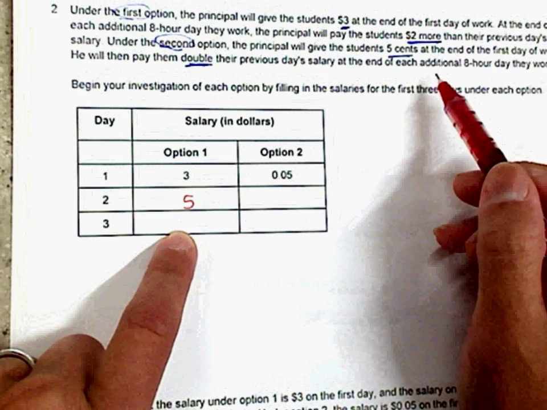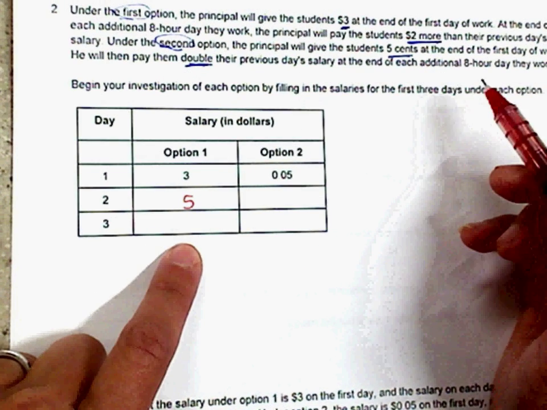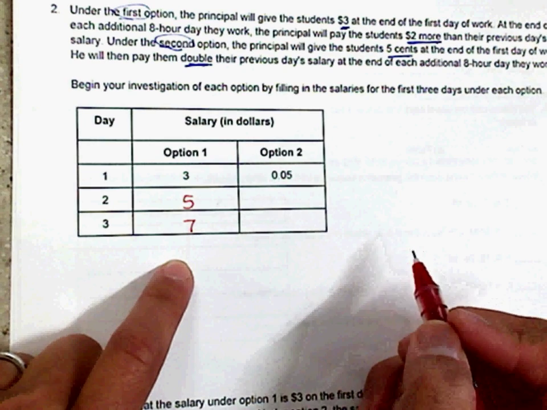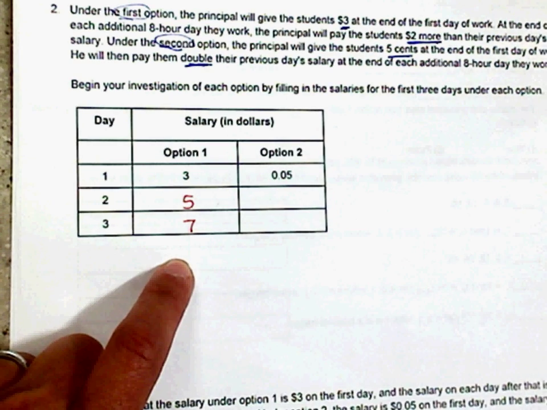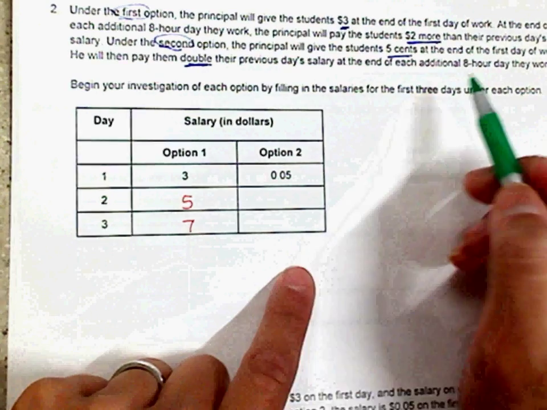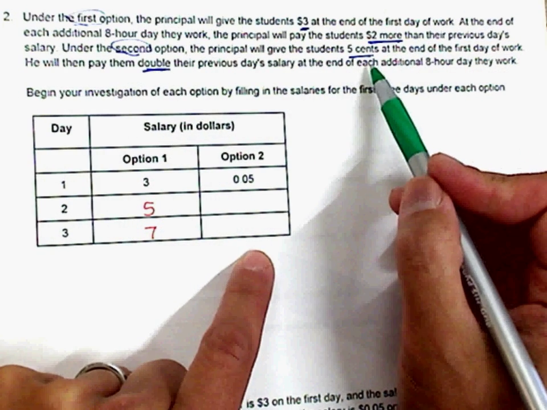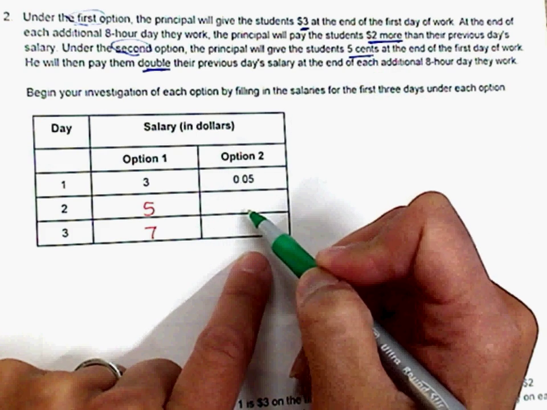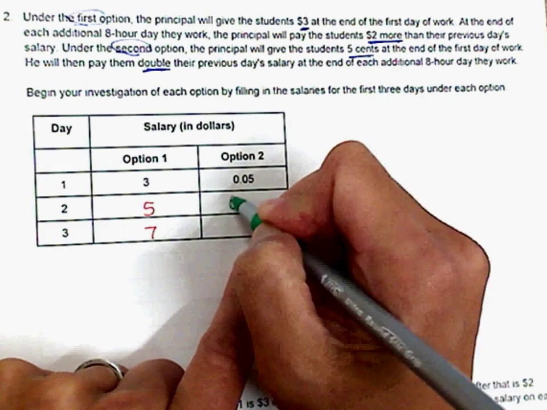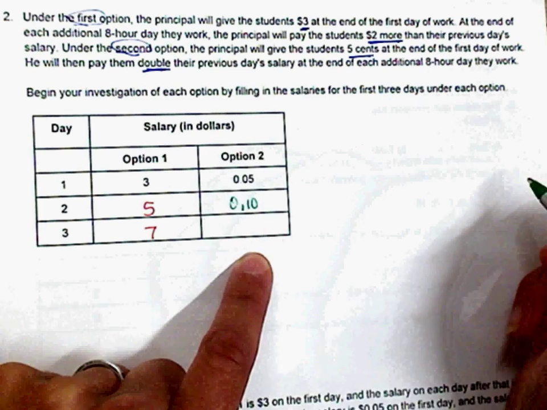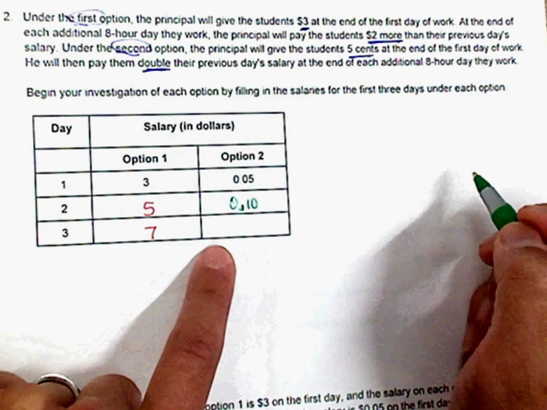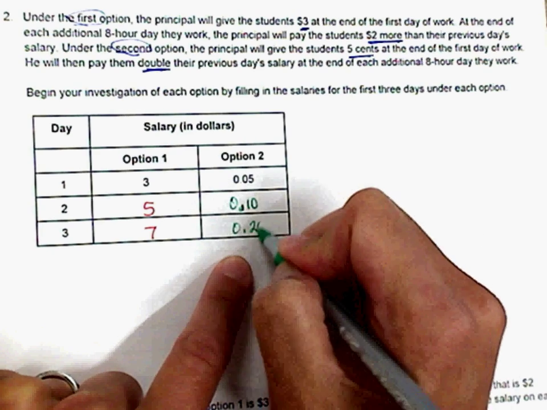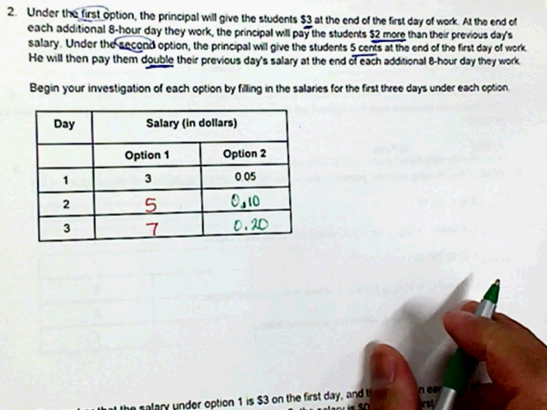See how the 2 more? On the third day, how much is he going to pay them? $7. Very good. In option 2, he's going to pay them 5 cents. On day 2, how much is he going to pay them? 10 cents, because he's doubling. And on the third day? 20 cents.